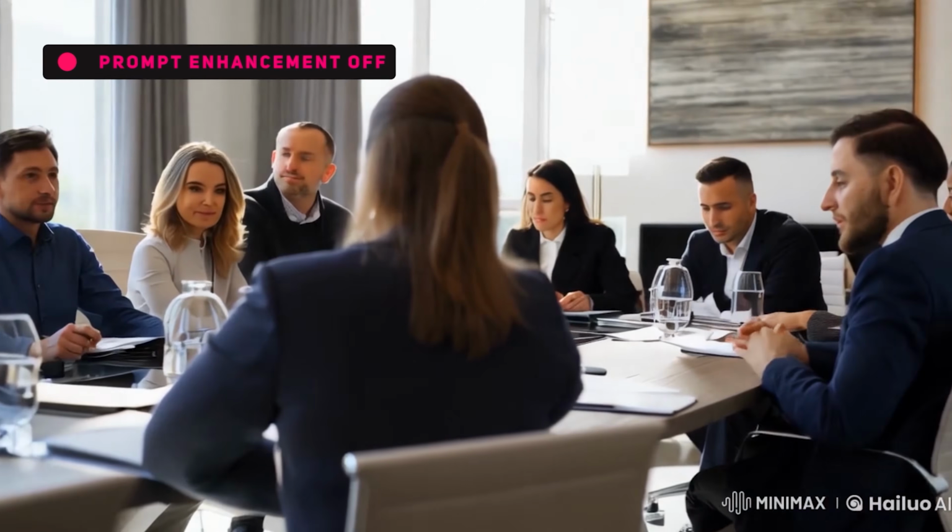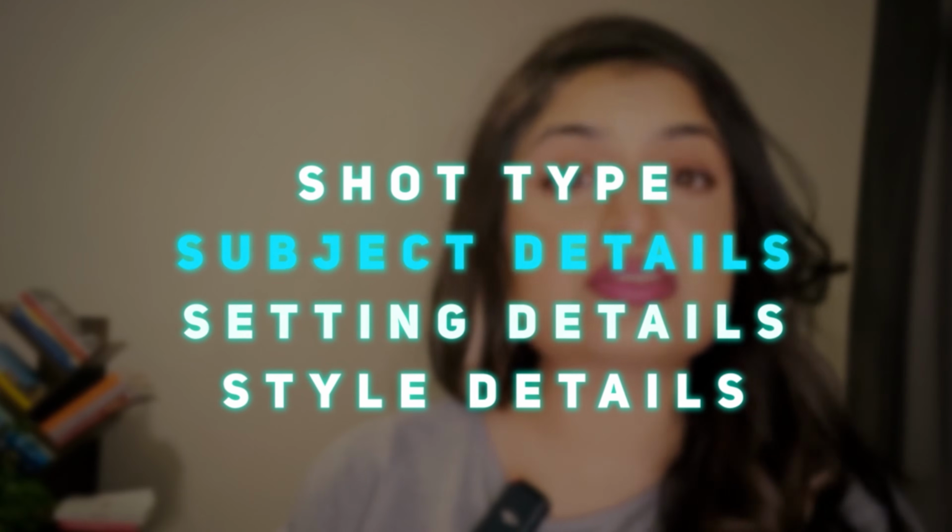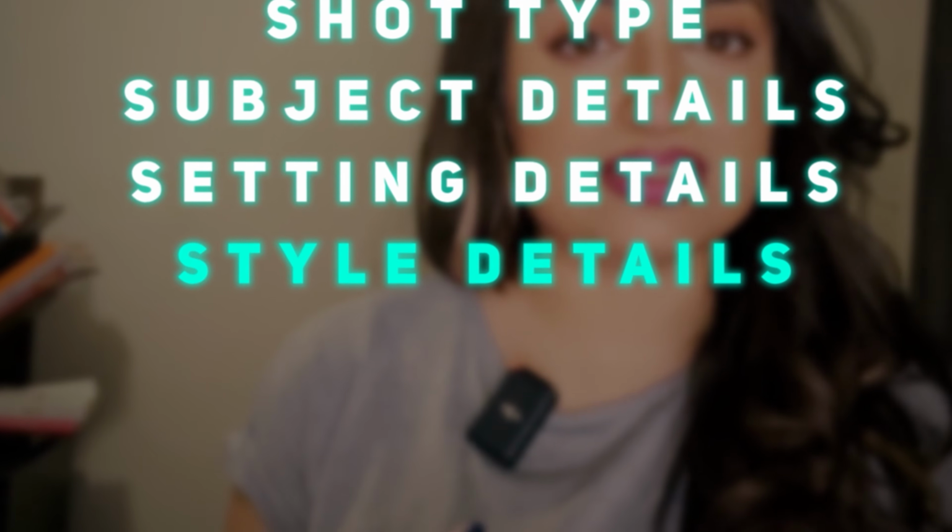Now, adding a simple text prompt will get you a good generation, don't get me wrong. But if you want a great generation, there are certain elements that you want to include in your prompt. You can include the shot type, the subject details, the setting details, and the style details. Ensuring you have these elements will get you closer to the shot that you're looking for, because this gives the AI the instruction it needs to create that perfect shot for you.